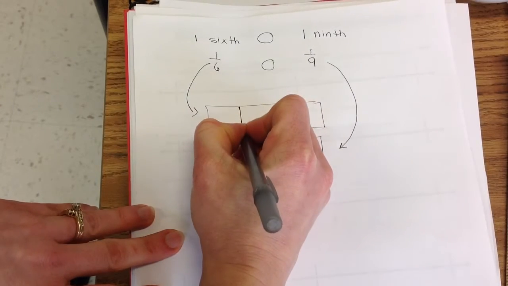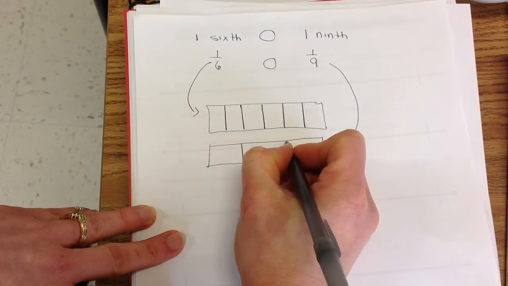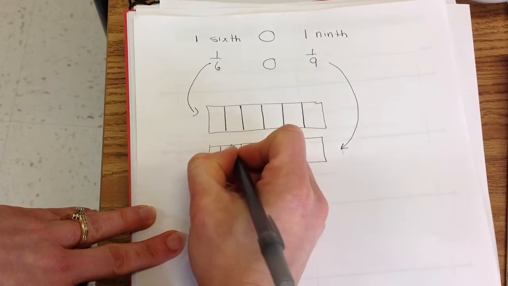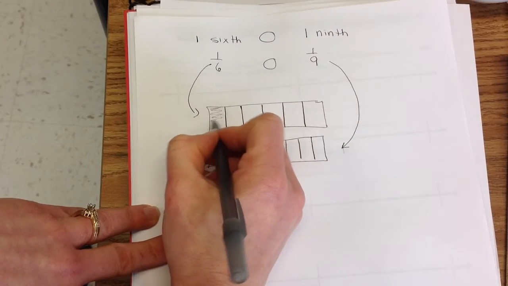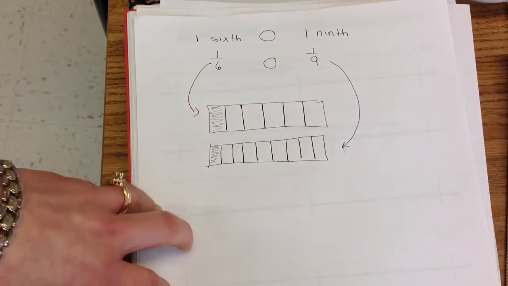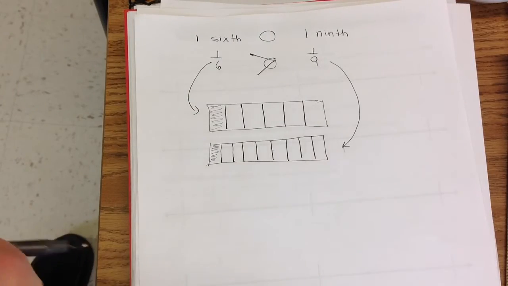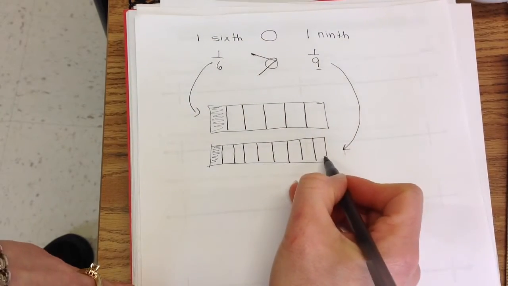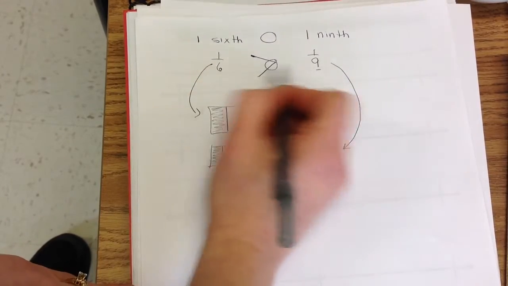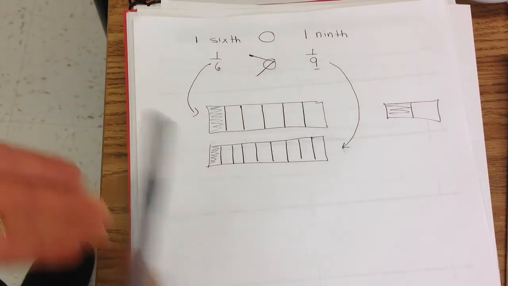All right, so what you should have come up with is 6ths and then 9ths, as best you can. Remember, you want to make them as close as possible. So if I have 1/6 filled in versus 1/9 filled in, which one's larger? Well, you can see that the 9th pieces are really small versus the 6th pieces are much bigger. So that makes 1/6 larger. So the larger your denominator, the smaller your pieces. The smaller your denominator compared to the other, the larger the pieces. And we know that with 1/2, 1/2 is half of the fraction strip.